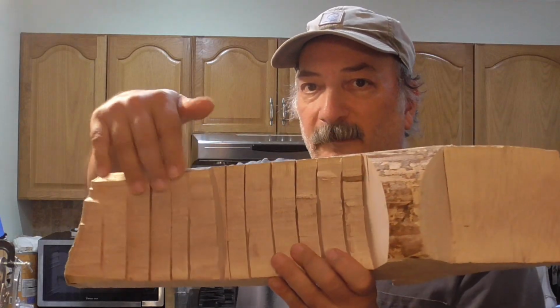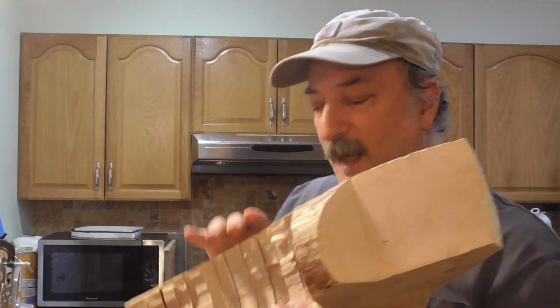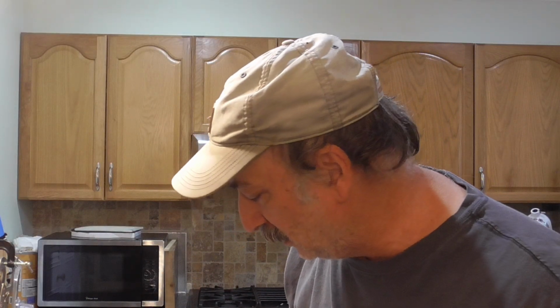Now I want to do the same thing along here and have something that I can guide myself with confidently. That's really the key, because I'm not a carver. So probably, and I don't know how anyone would do this any other way, I don't know how to do it. So this is the way I'm going to approach it.